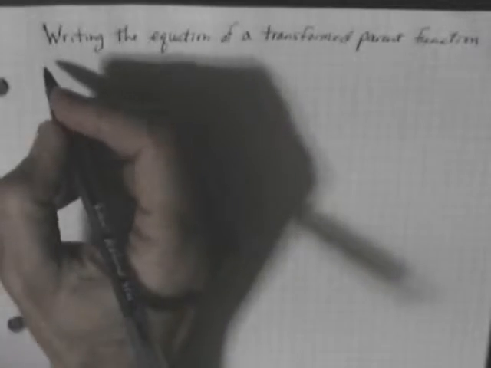So what you're going to do is follow this 4-step method to make it easier to actually write the correct equation of each one of these transformed functions. And here are the 4 steps.